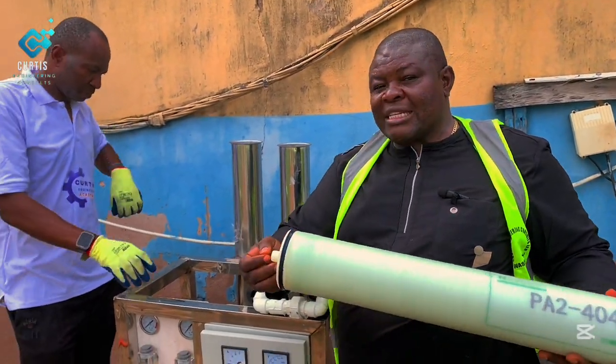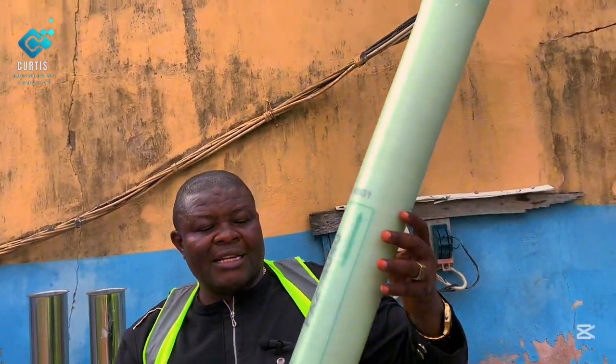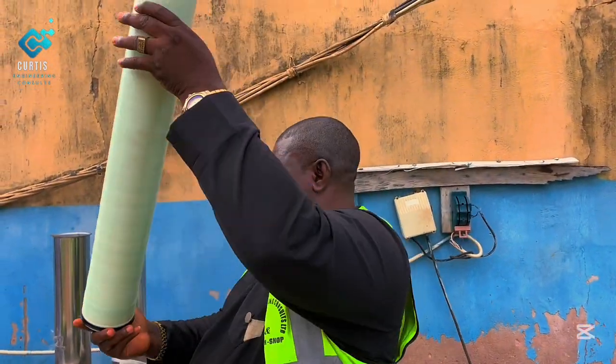Whatever water that comes inside is already clean. That's what's called permeable membrane, and this is specifically for salt and iron.